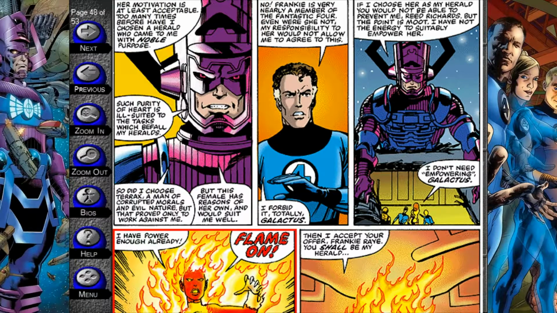Considering the proposition of Frankie Ray becoming his new herald, Galactus reveals that her attitude is superior to the nobility of heralds past or the corruption of Terrax. Since she already possesses a modicum of power, Galactus accepts her, despite Mr. Fantastic's protests.